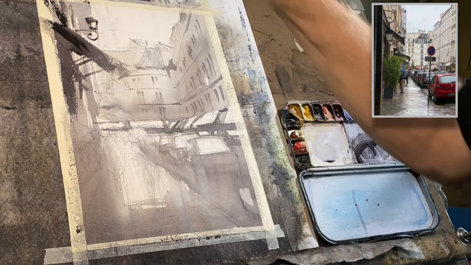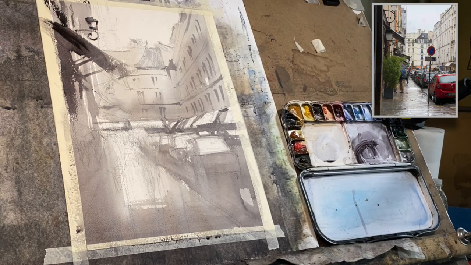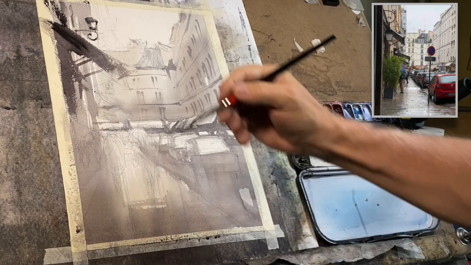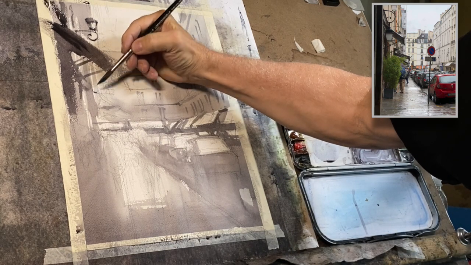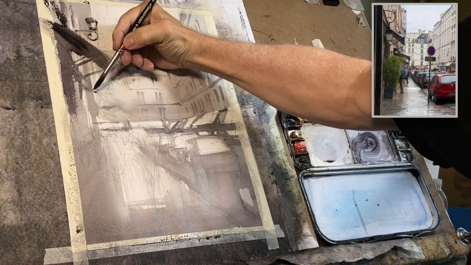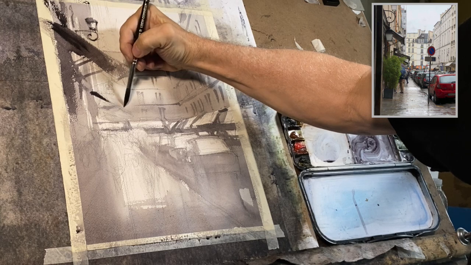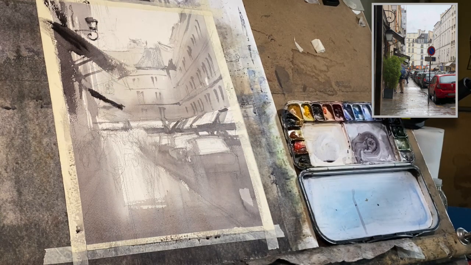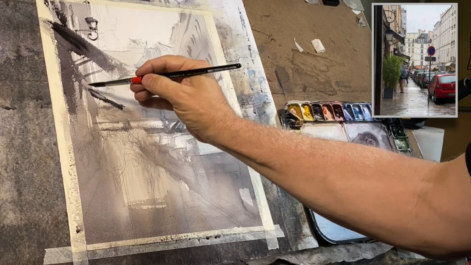Dark, but not too dark. Right, let's continue. Smaller brush again. A little different angle. Same idea. It's a little too dark.